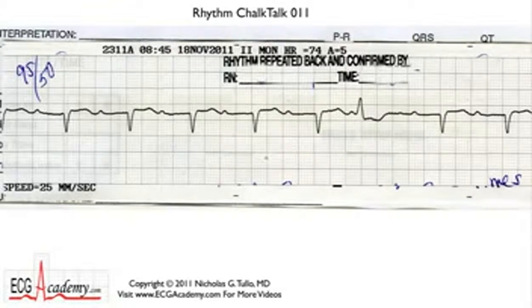So remember, look at the forest first, and as you scan across, you can see there are QRS complexes that seem to be marching through at a regular rate, except for this one. This one is clearly premature, and I think we'll come back to that. There does seem to be a compensatory pause afterwards.